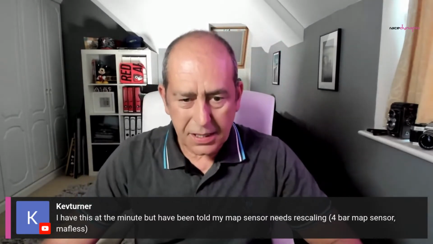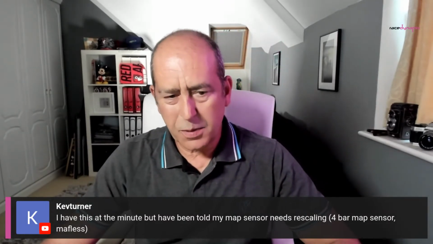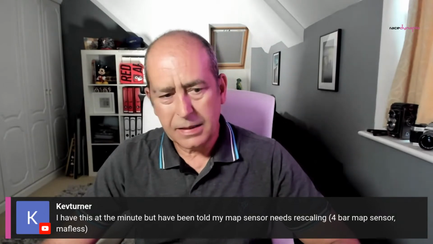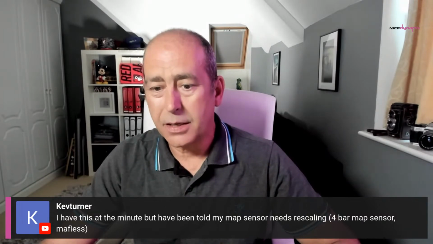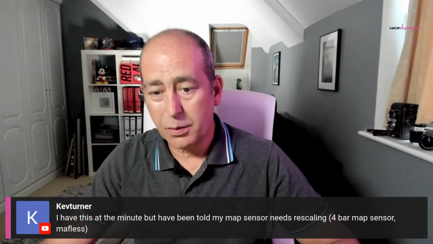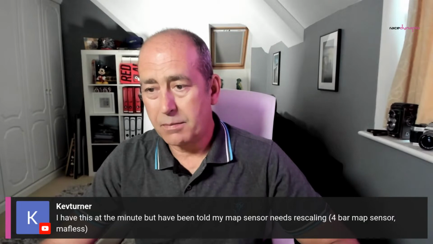Been told that the map sensor needs rescaling, 4-bar map sensor, and it's running MAFless. Probably beyond what I'm going to cover today, but yes, I would agree. It needs scaling properly and mapping for the map sensor.